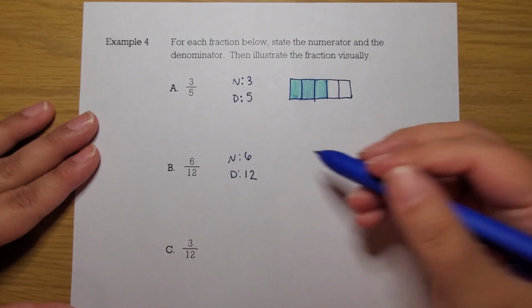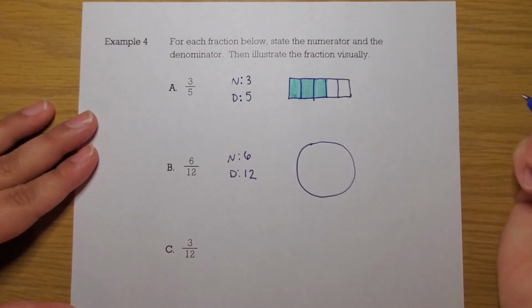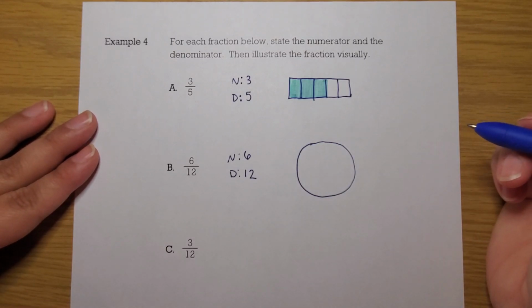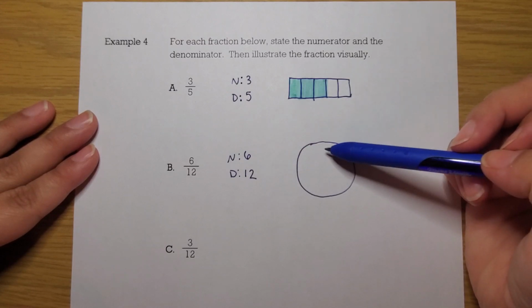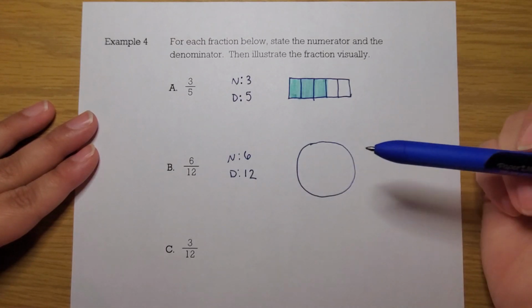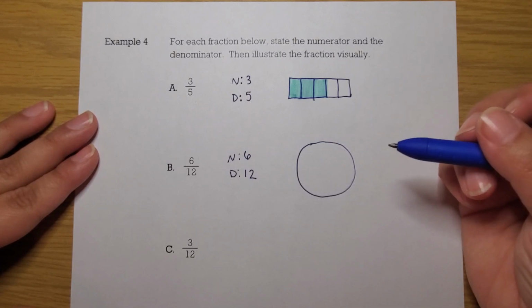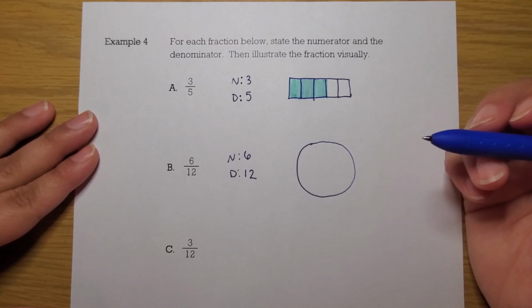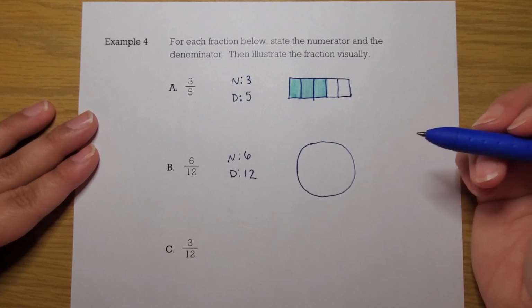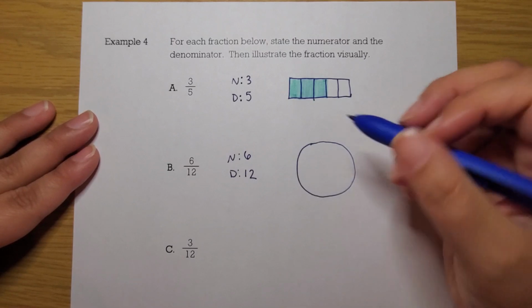Let's try a pie for this one just to be different. So you can experiment with different shapes and see which one you like the best. So we have to divide this circle up into 12 equal slices. So I'm going to walk you through my process on this to try and get them as equal as possible. Again, it can be a little bit messy. I do recommend you use pencil, but it just doesn't show up well on the screen if I use pencil.